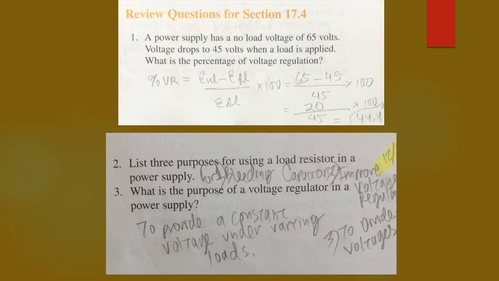Review questions for section 17.4. A power supply has a no-load voltage of 65 volts. Voltage drops to 45 volts when a load is applied. What is the percentage of voltage regulation? For that, we use the formula given earlier. We plug in the values: 65 minus 45, divided by 45, times 100, which gives us a total of 44.4%. That is the percentage of voltage regulation in that case.